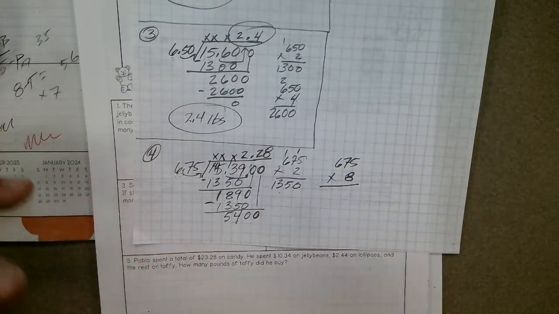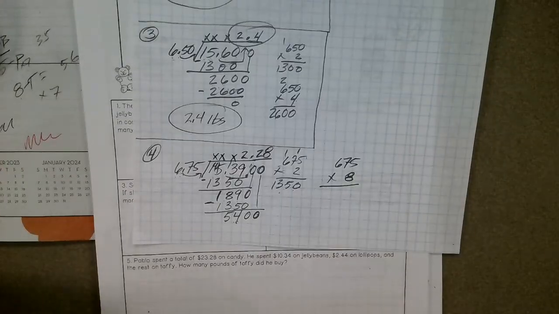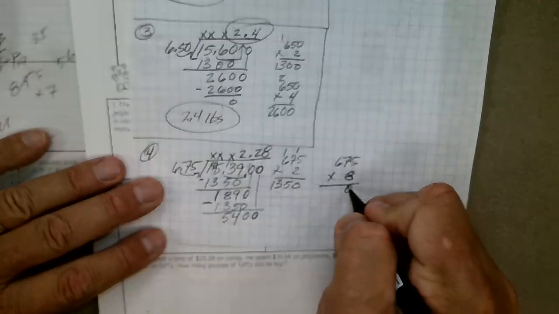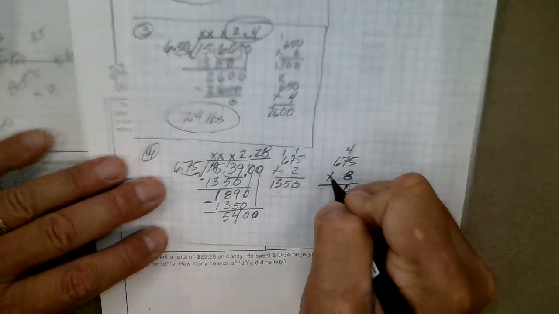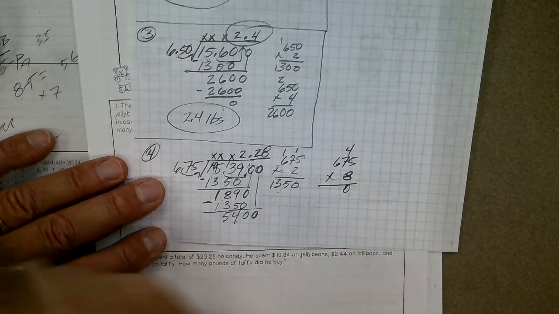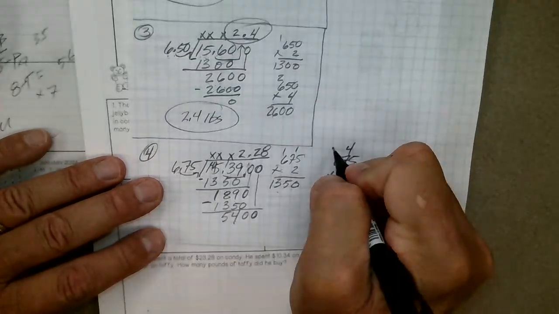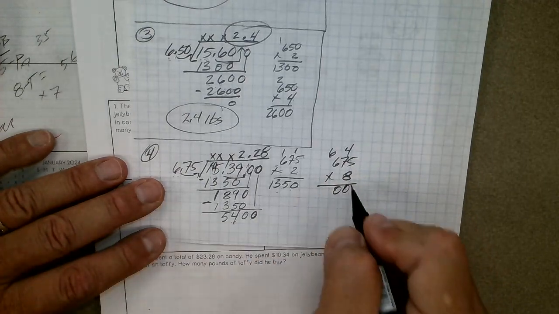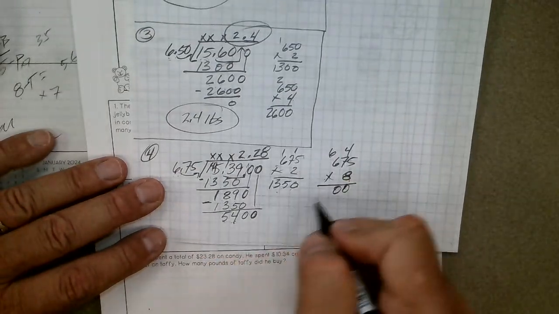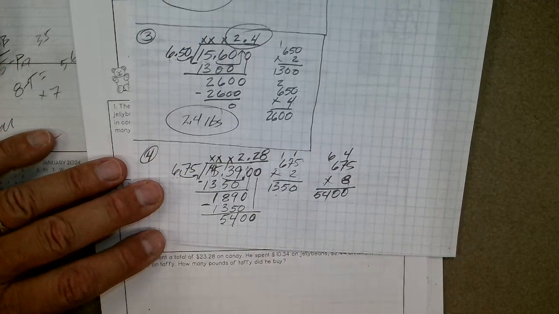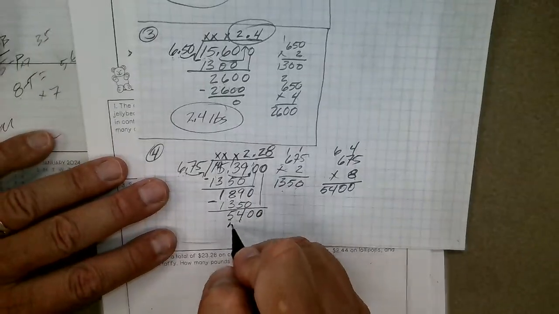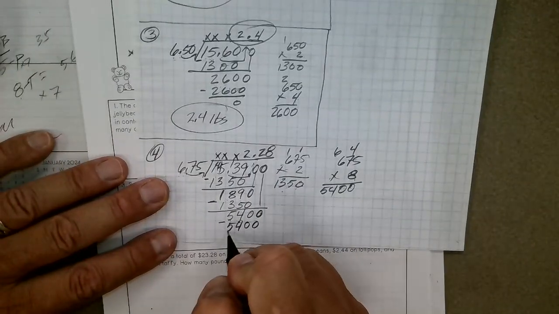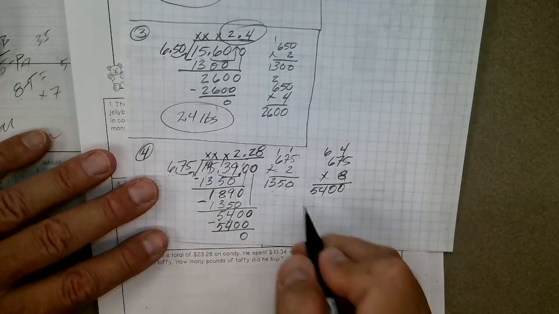So again, division is being organized, taking your time, a lot of guess and check, right? But let's go ahead and finish this problem out. 8 times 7 is 56, plus 4 is 60. Carry the 6. 48 and 6 is 54. And there you have it. Bob is your uncle. Subtract and get 0.